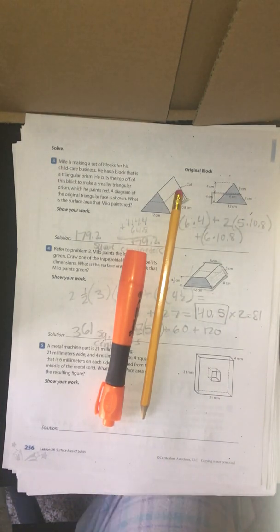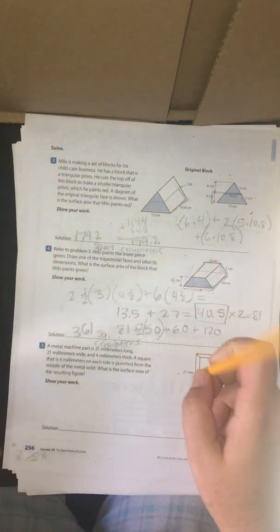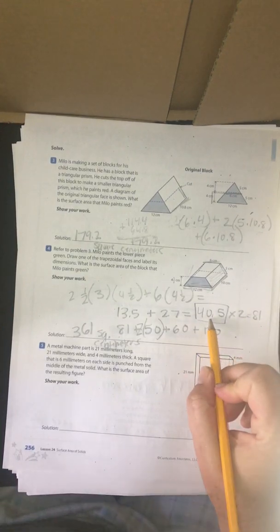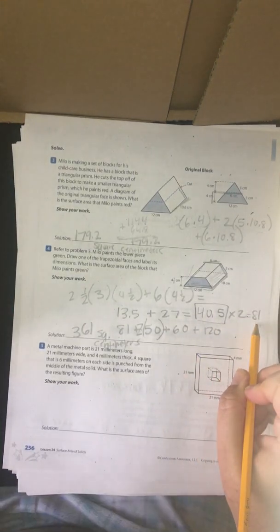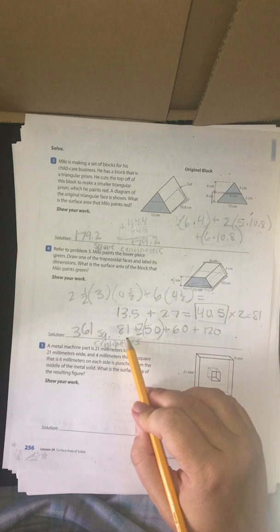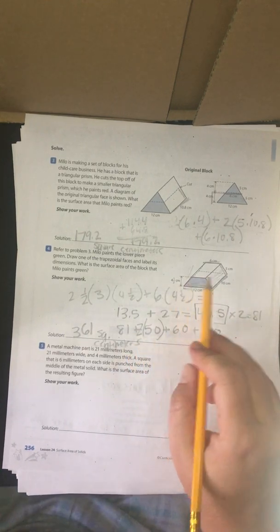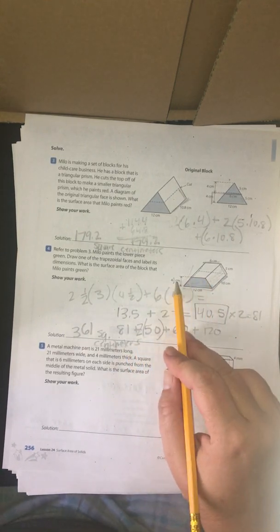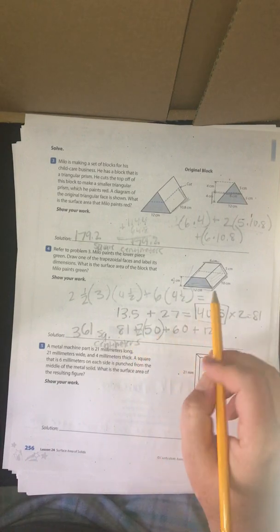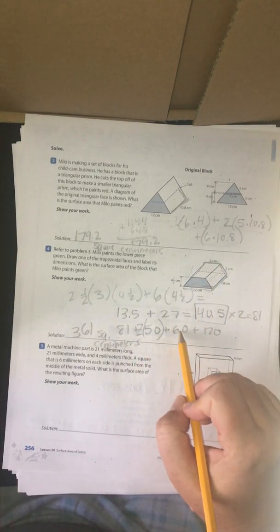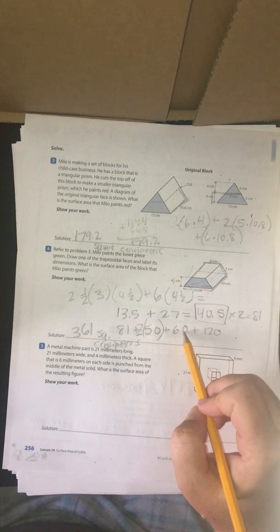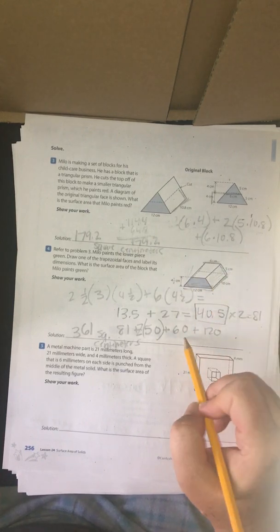Okay, so this is finishing up page 256. We were at 40.5. We had to multiply it by 2 to get 81. And then we took that 81. We had two sides for two rectangles right here, so we did 2 times 50, which is 10 times 5, and 2 times 60, or 10 times 6, which is 60.